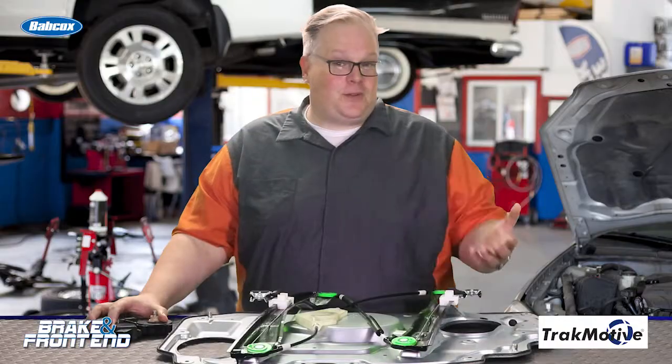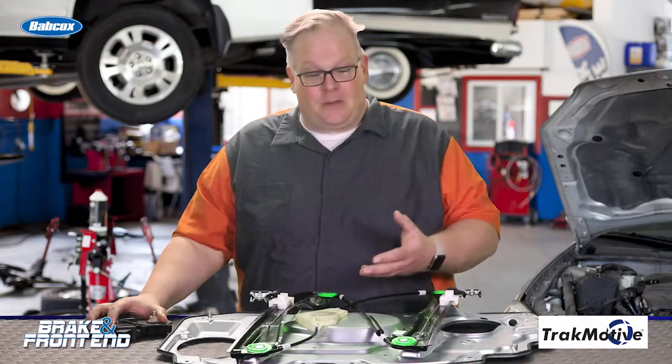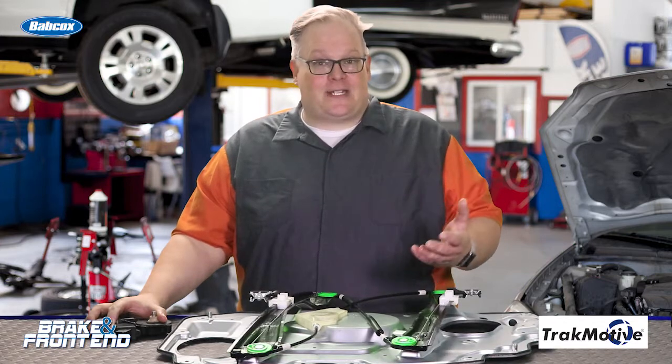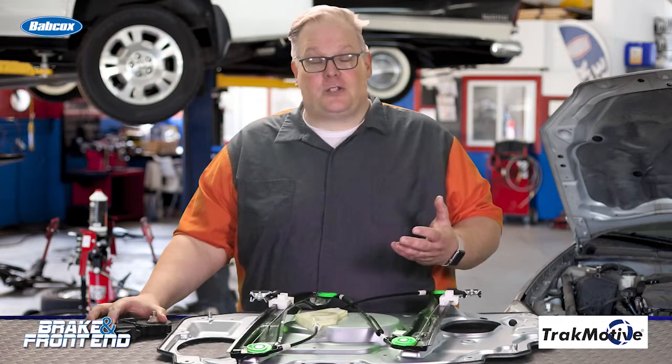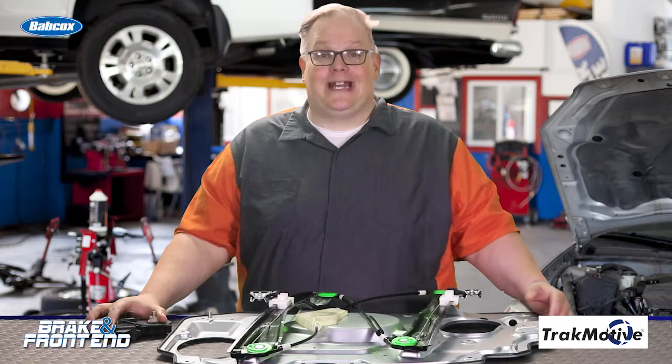When it comes time for replacement, make sure that you do the complete job and replace the entire window regulator and motor assembly if necessary. If you try to do the customer a favor by just replacing a clip or a cable, well, it's going to come back to haunt you, and you're going to have a very angry customer when they come back when their window is not working again.